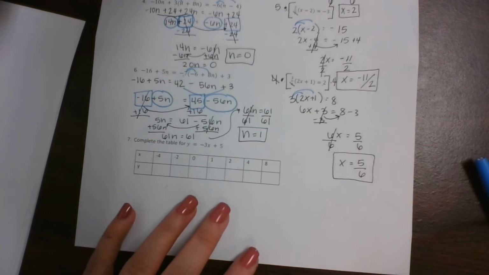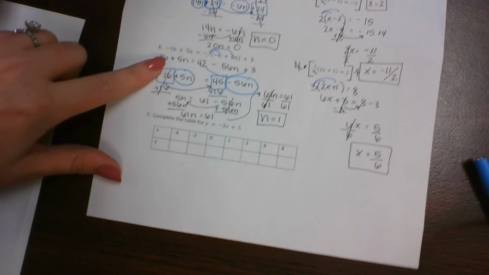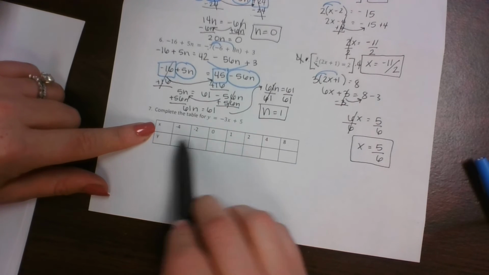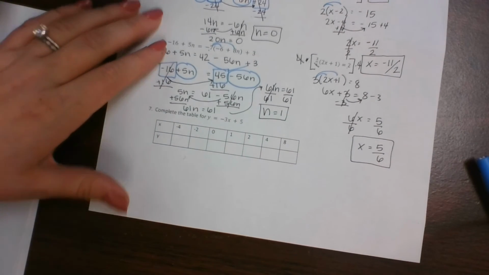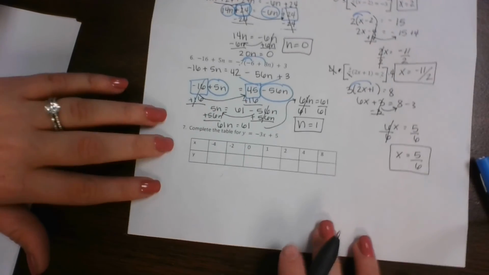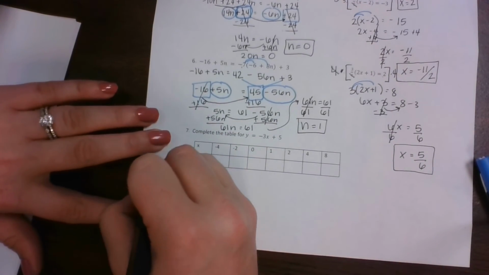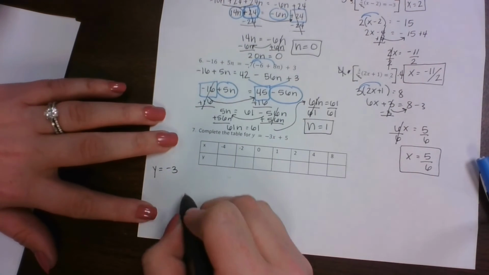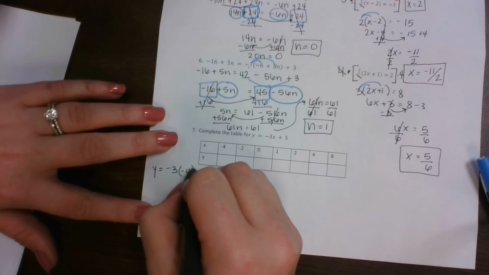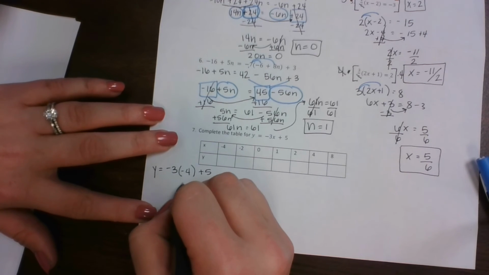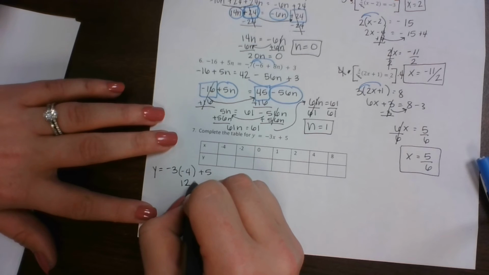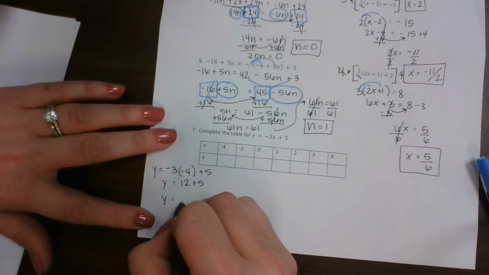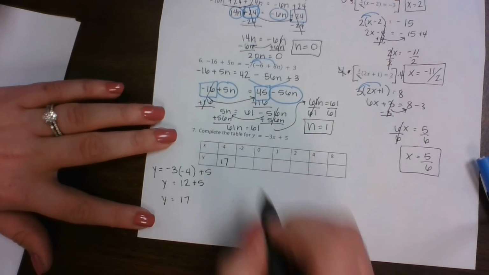All right. The last problem, all you need to do is plug in x, and it will give you y. So we will have to just plug in x, and we will solve and get y. So y, we don't know yet, will equal negative 3, and we're going to do negative 4. So times negative 4 plus 5. That's going to be a positive 12 plus 5. And 12 plus 5 is 17, so y equals 17.